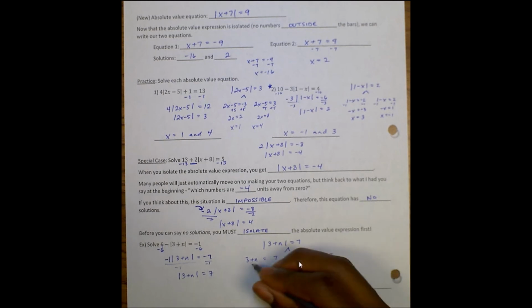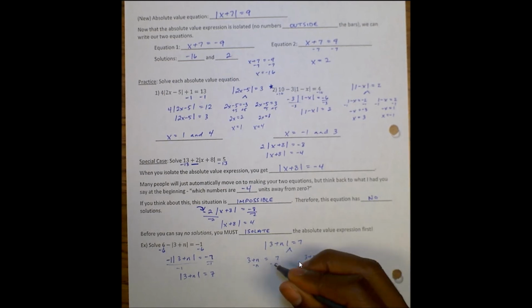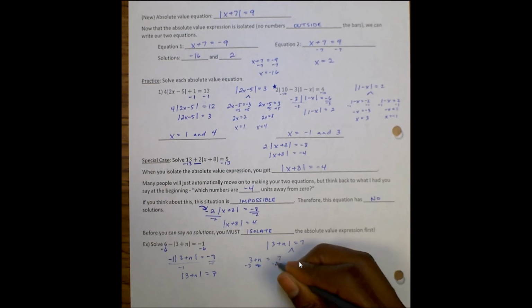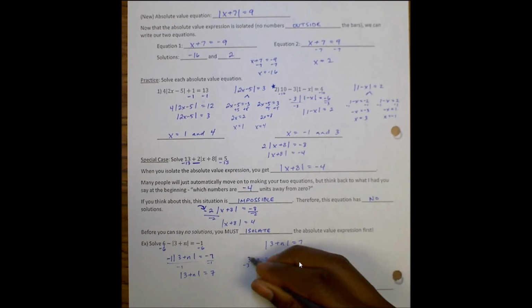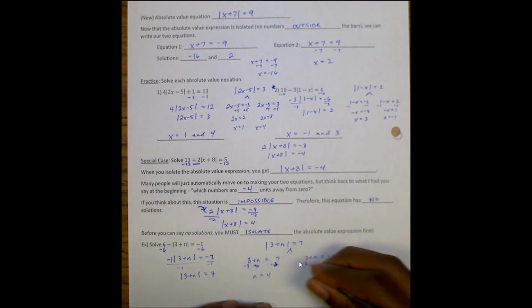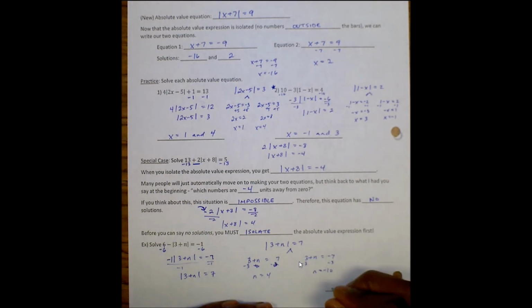And then we solve. Subtract 3 from both sides. And so we'll get n equals 4. Subtract 3 from both sides. n equals negative 10. And our solution, n equals negative 10 and 4.